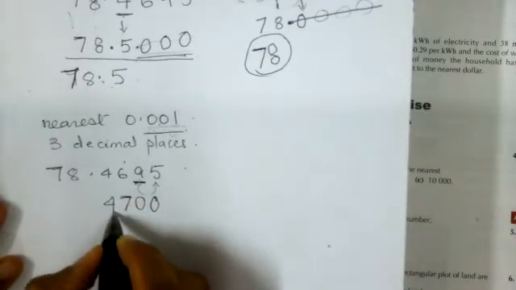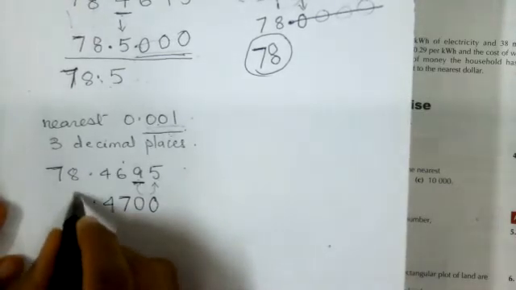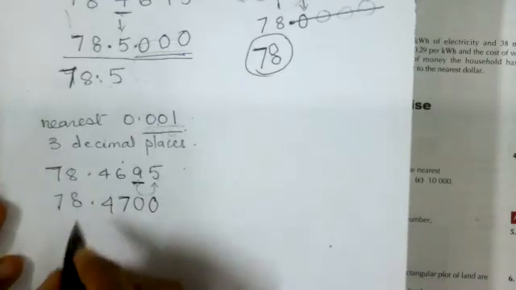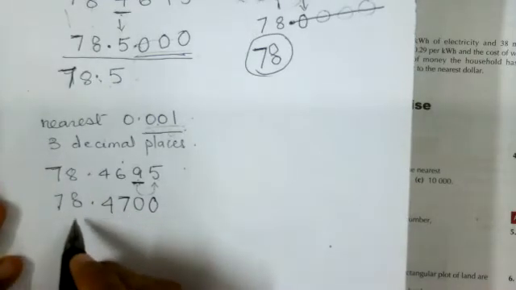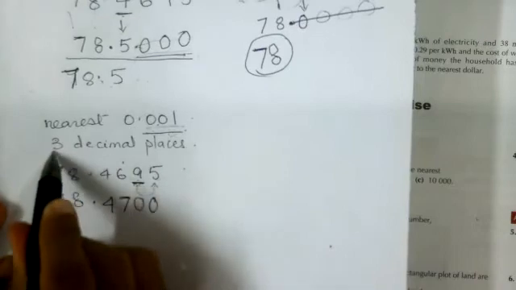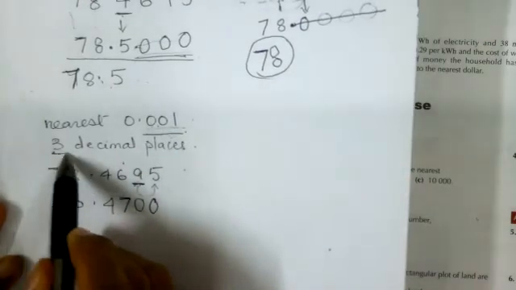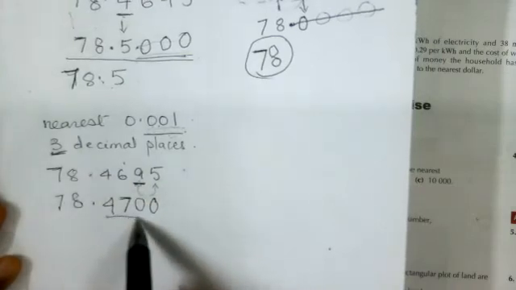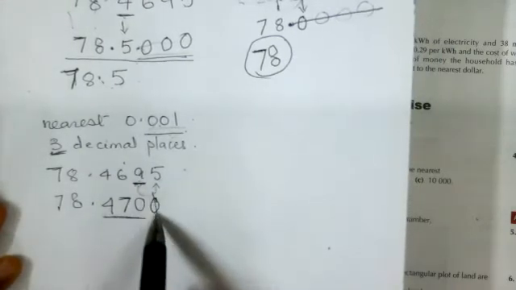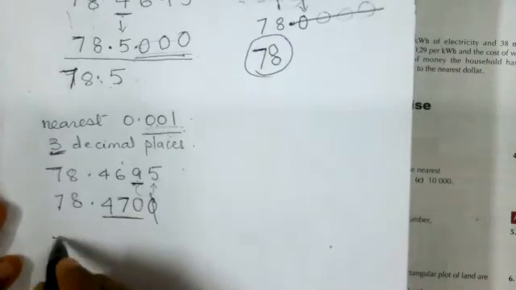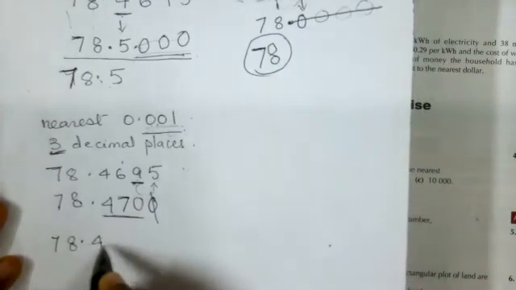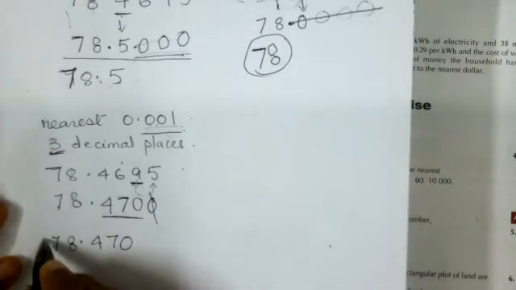And the rest of the digits will stay as they are. So my answer would be, and now be careful, if the question wants you to write only 3 decimal places, you should write only 3 decimal places. Omit this 0. 78.470 is my final answer.